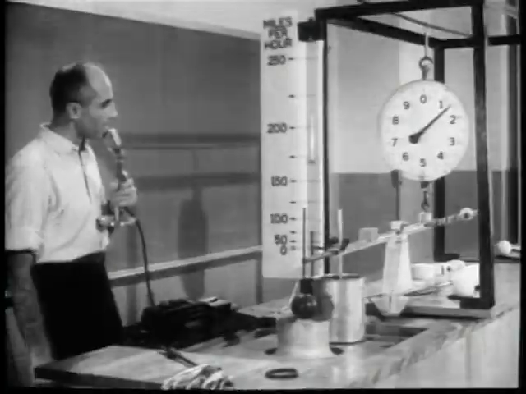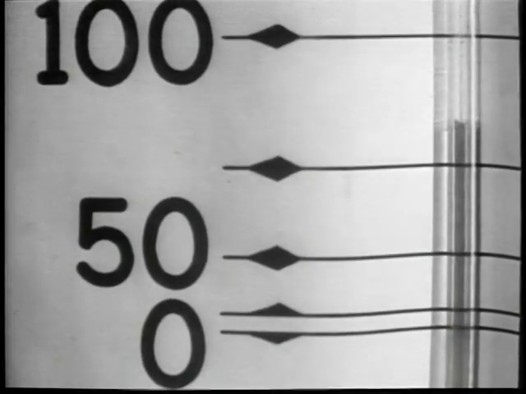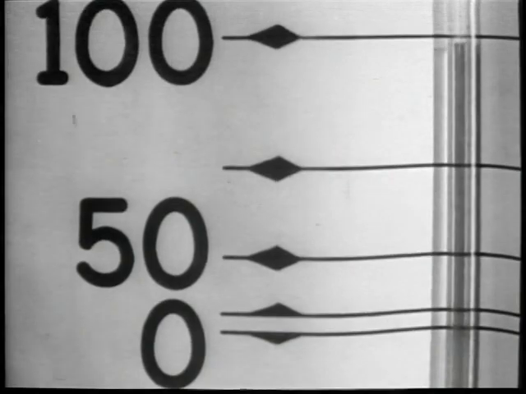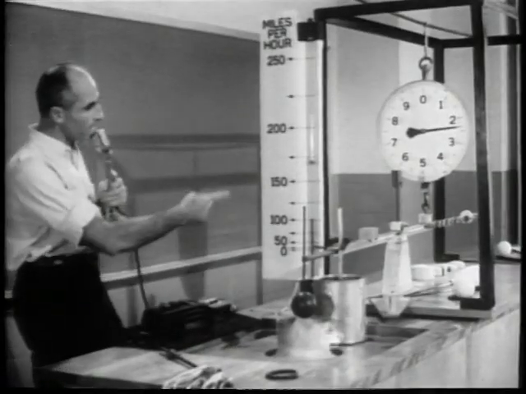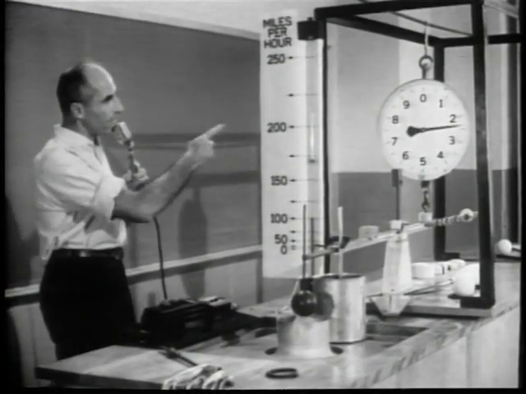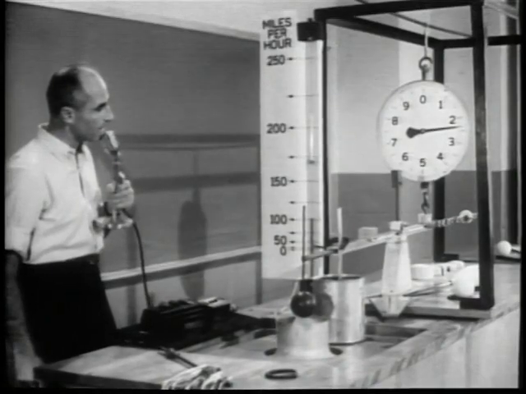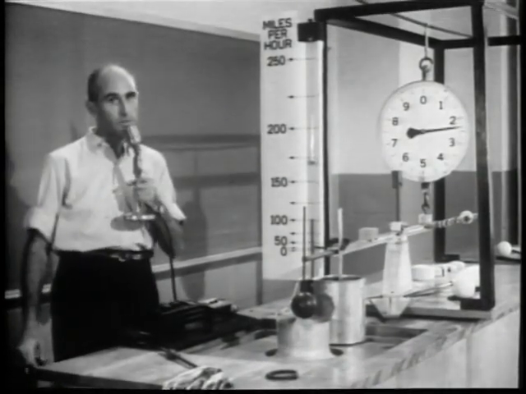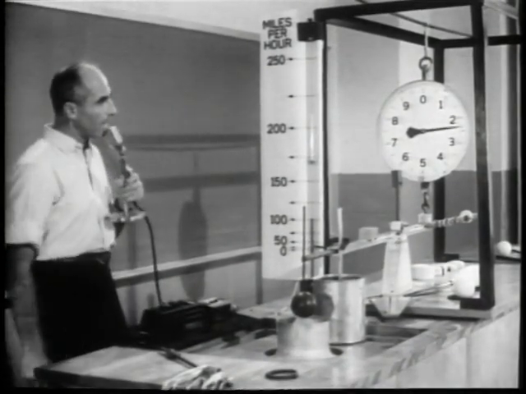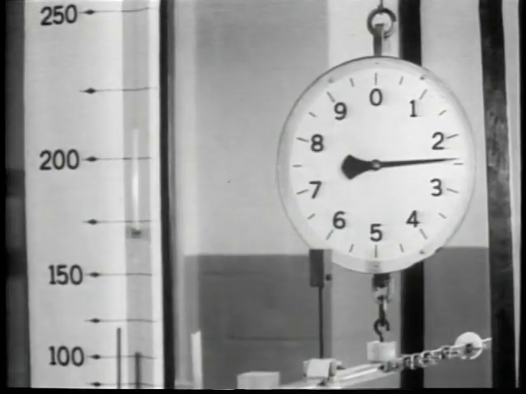I'm now going to increase the wind speed to about 100 miles per hour. The wind speed, you see, is about 100 miles per hour, while the drag force has increased to something a little less than 2.5 units. Now I am going to increase the wind speed continuously, and I'd like you to observe what happens to the force on the scale. Here we go.